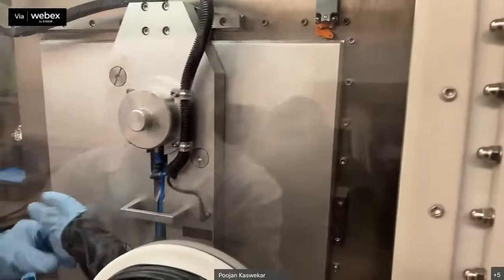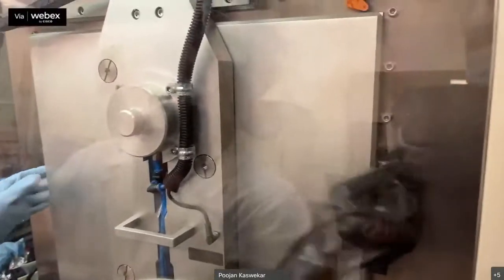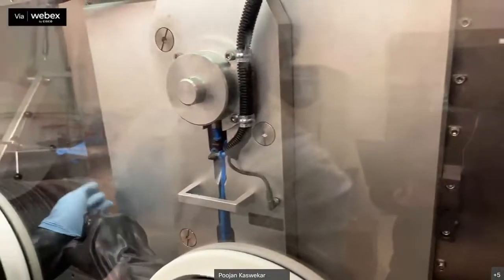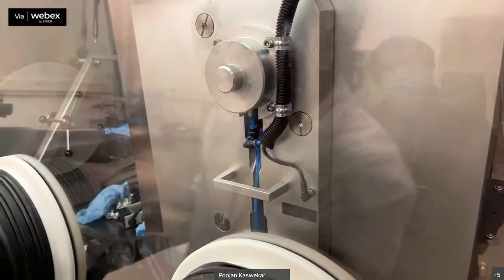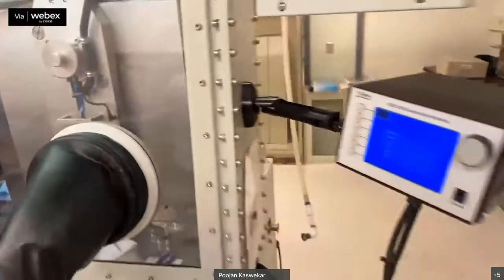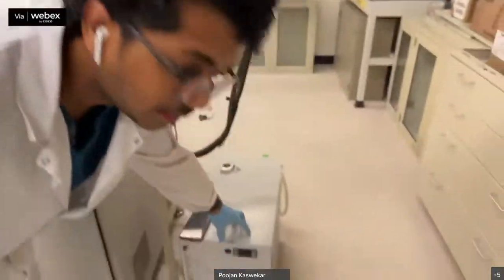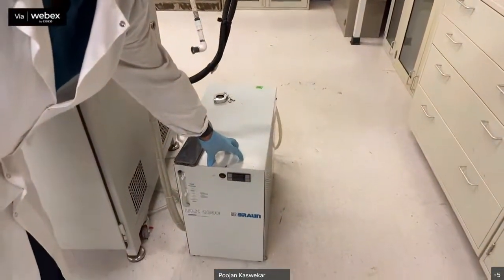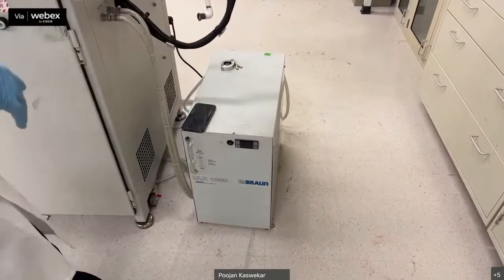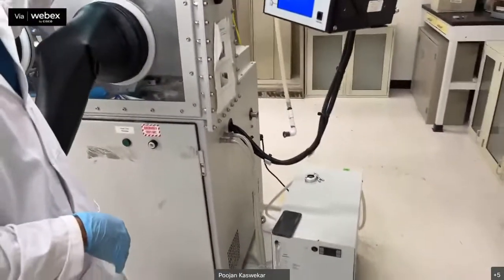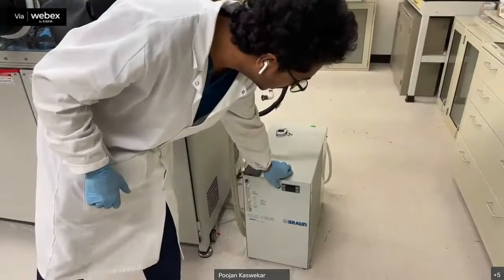Okay. So now the inner door is locked. You can't move it now. Once this is done, this is the chiller, which will cool our vacuum pump. There is a turbo pump inside this one. The turbo pump needs cooling. So we're gonna turn on the chiller.